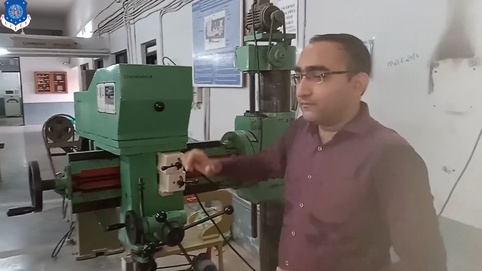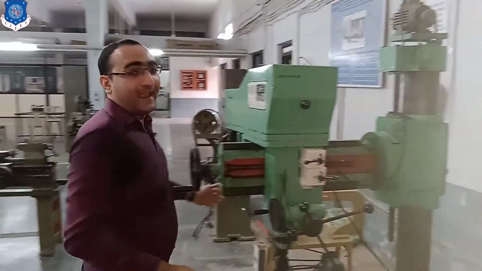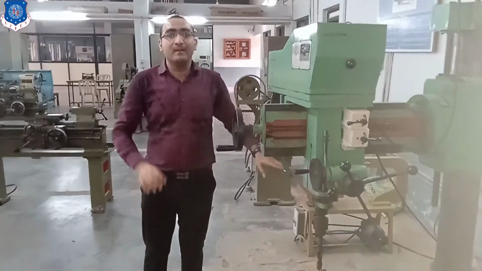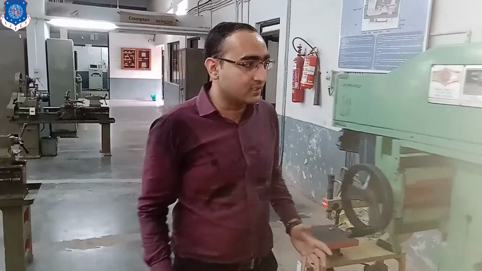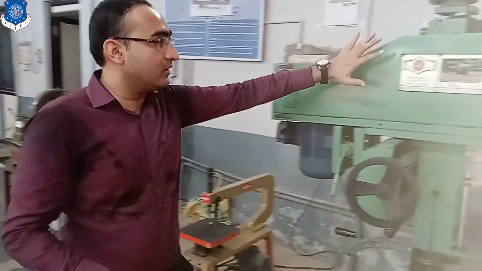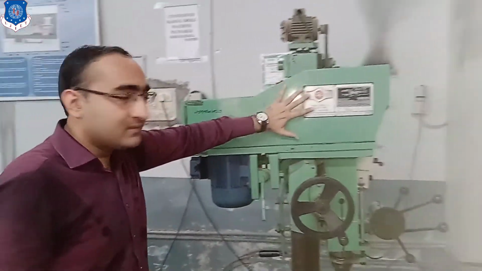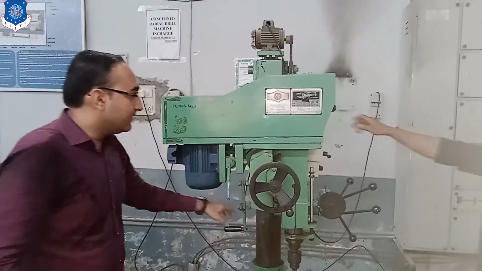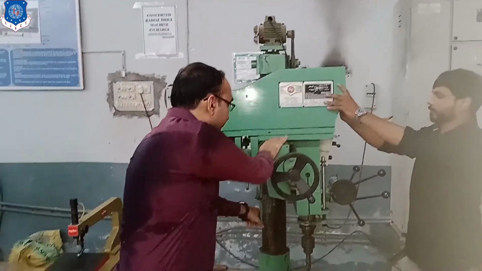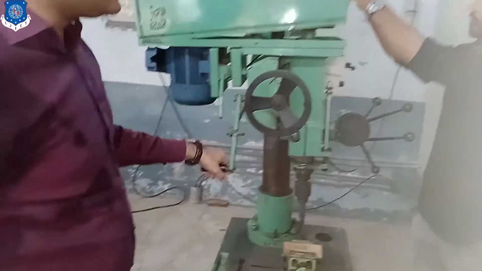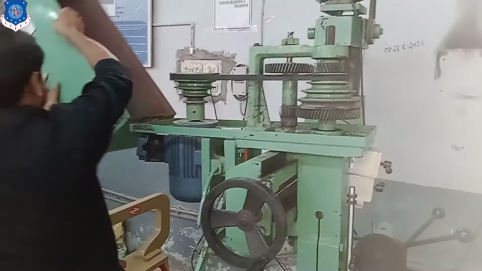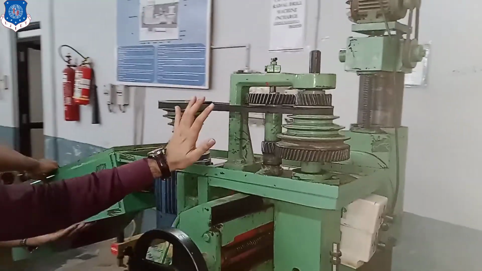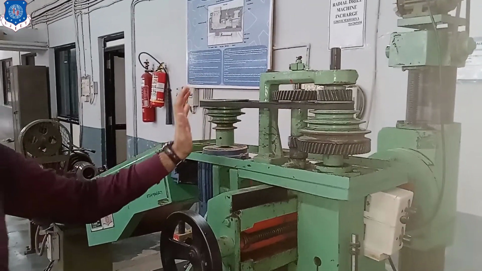The third movement which is given is known as the angular movement. Angular movement can be given, that means the whole machine can be moved in any direction. This is the head, the drilling head which is there, and with the help of this lever we can move it. So this is the main interior of this particular radial drilling machine.